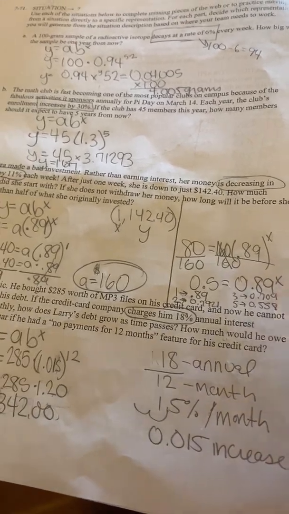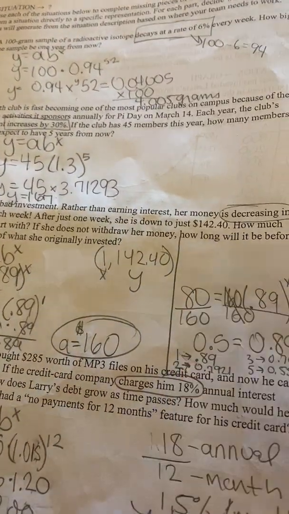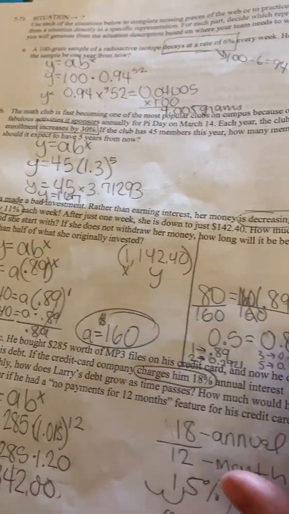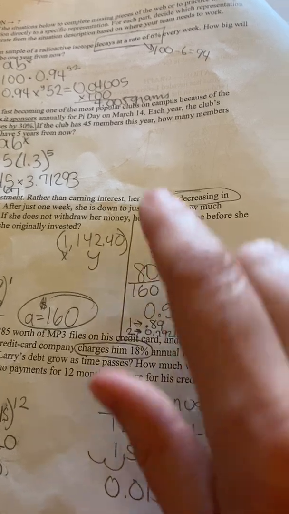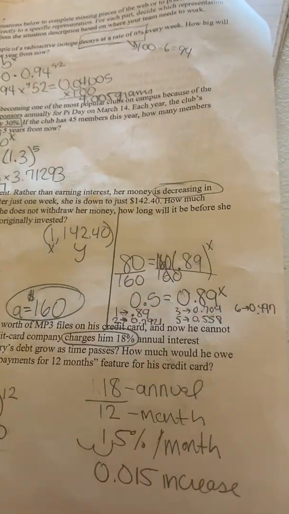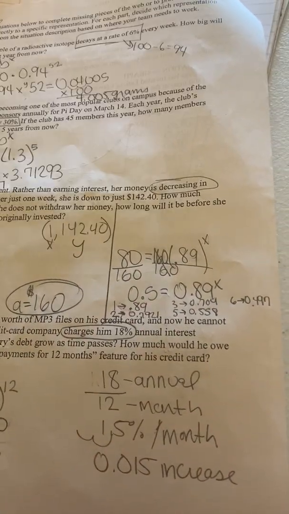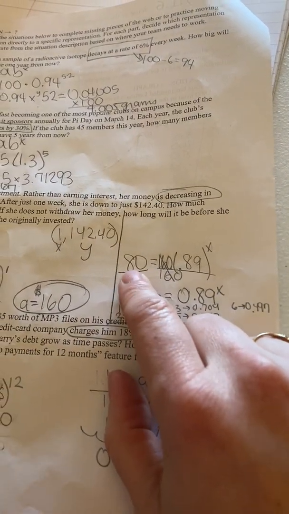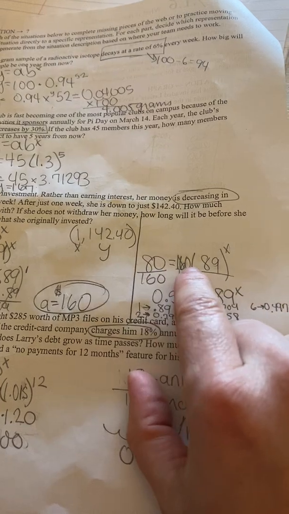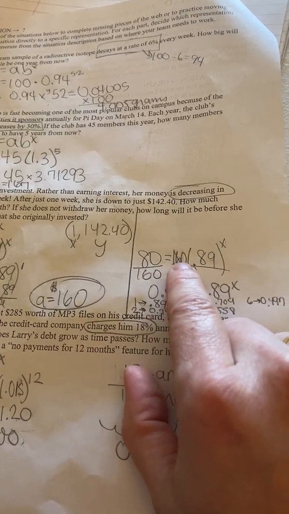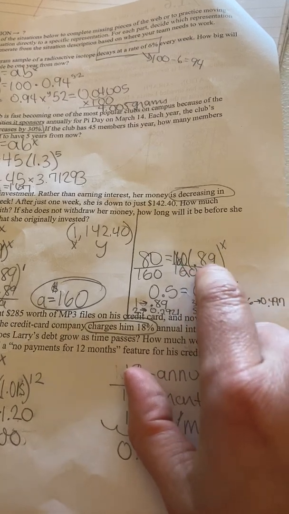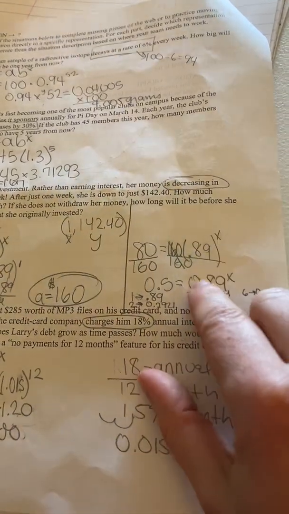Okay, now that I've read this whole question, how long will it be before she has less than half of what she originally invested? P.S. Before we get started, just know that this problem is going to be a lot easier when you get to Algebra 2. But you have your equation. You know that her original amount was 160, and her multiplier is 0.89, because again, it was decreasing by 11.